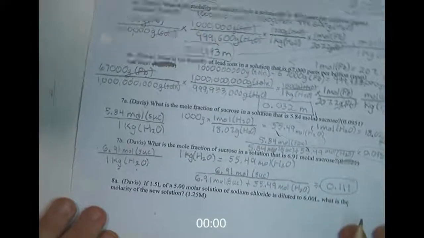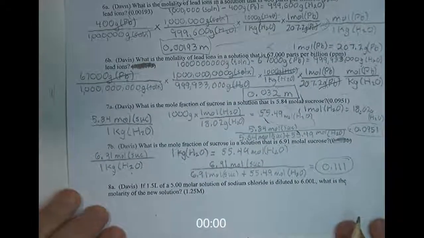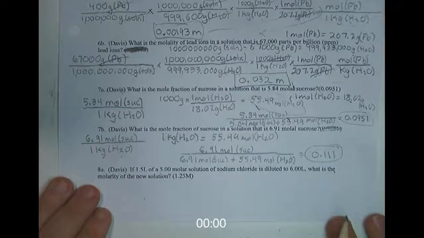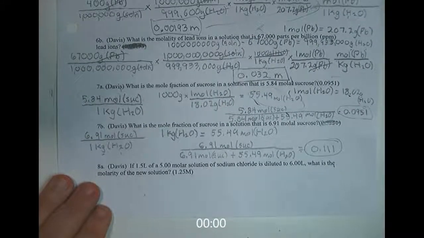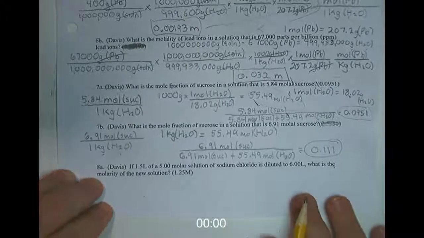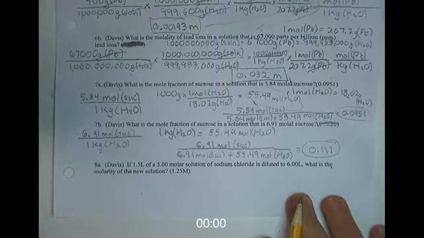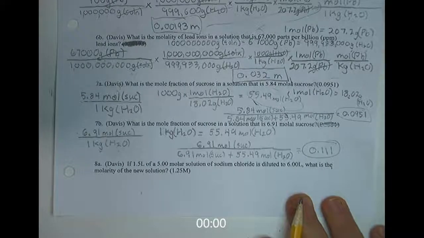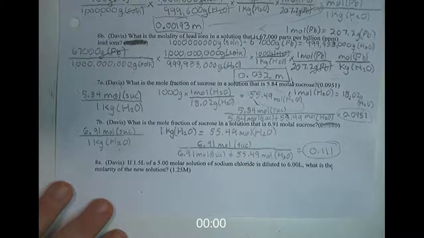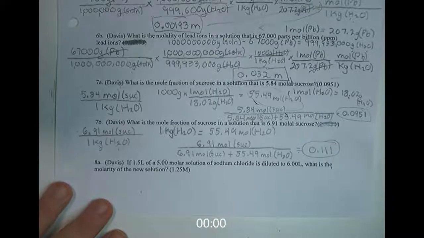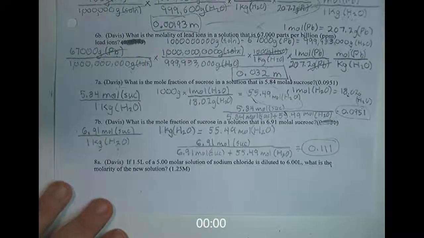Okay, keep going. I did not show you the equation for this. This is a dilution problem, so I'm going to show it to you now. It says if 1.5 liters of 5 molar solution of sodium chloride is diluted to 6 liters, what is the molarity of the new solution? In other words, you want to make it weaker. Think of if you've made lemonade and you put too much lemonade powder in, and it's too strong and too syrupy tasting. So what you do is pour more water in, and that's called diluting it.